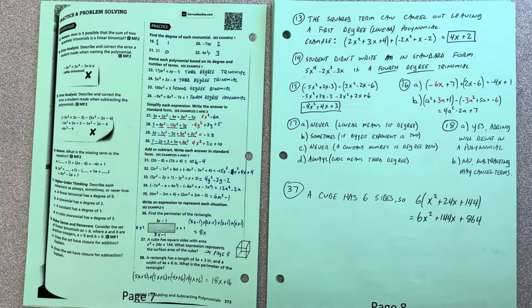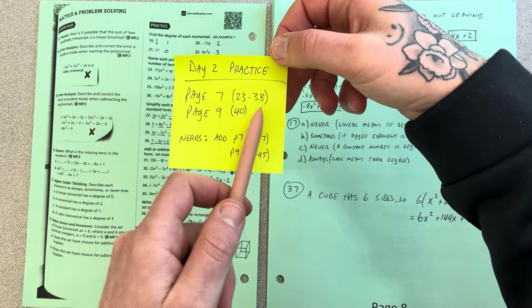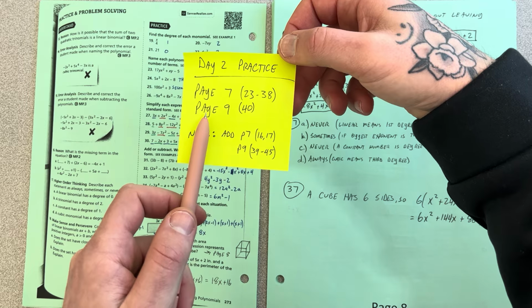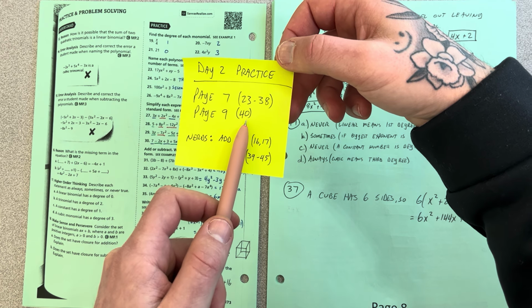If you haven't watched the day 1 video, I explained all the items. Day 2 is just a day to practice. I have a whole bunch of practice problems. Here are the assigned practice problems: page 7, numbers 23 to 38, and then on page 9, we'll look at a test-like question, number 40. This is a big one. Please make sure you watch this one.